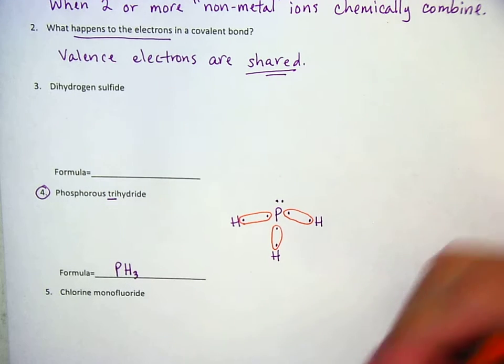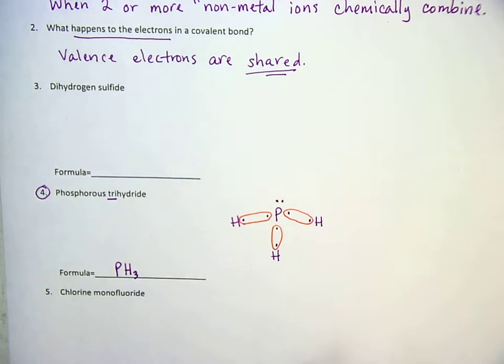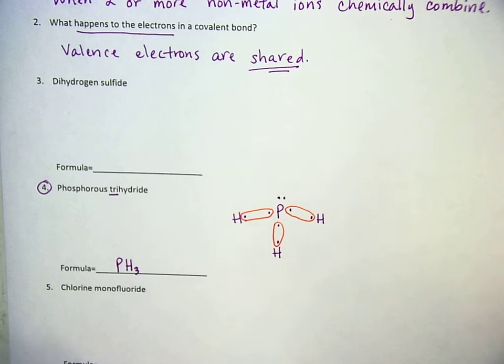So the others you can do in a similar way. Just look at the name of the compound, write the formula. However many atoms there are is how many symbols you place. Put the valence electrons around it, and then go ahead and circle those bonds until you get that octet rule. All right, that concludes this one.